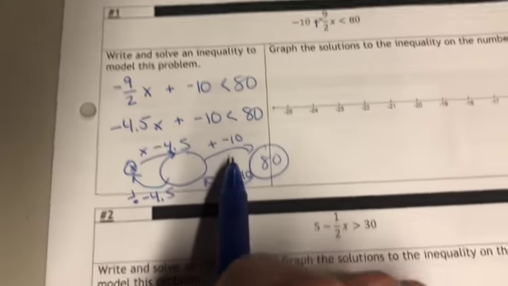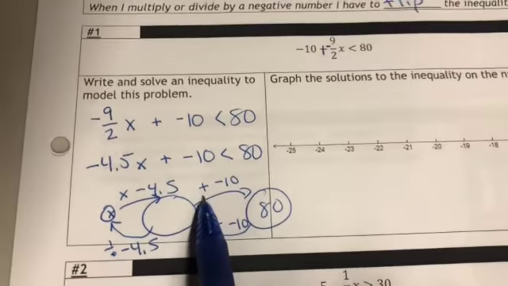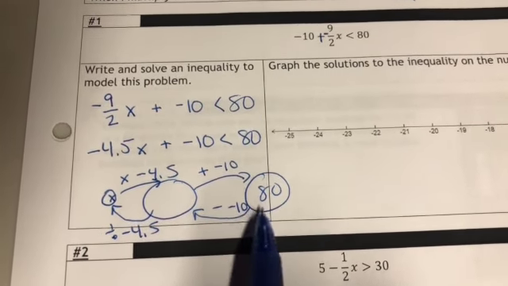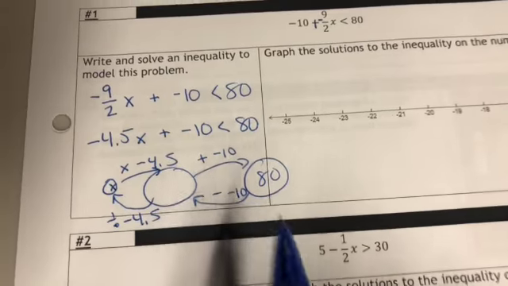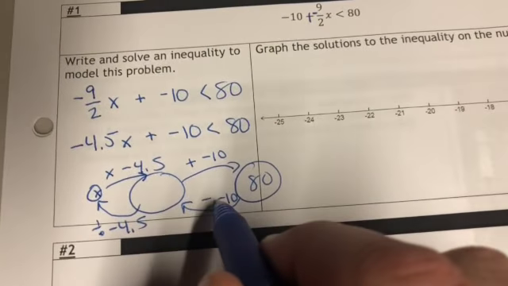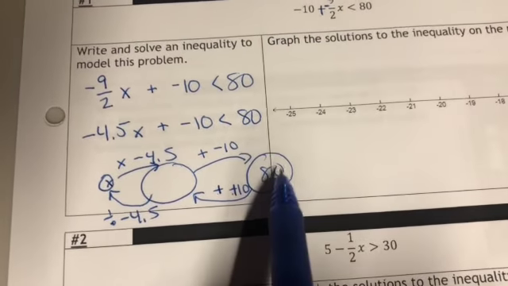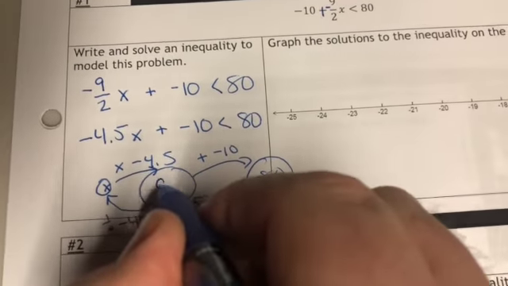So just be careful here at this step. We're adding a negative 10 going to the 80, and when we go backwards we're subtracting a negative 10. But remember that subtracting a negative is just like adding a positive. So 80 plus 10 is 90.